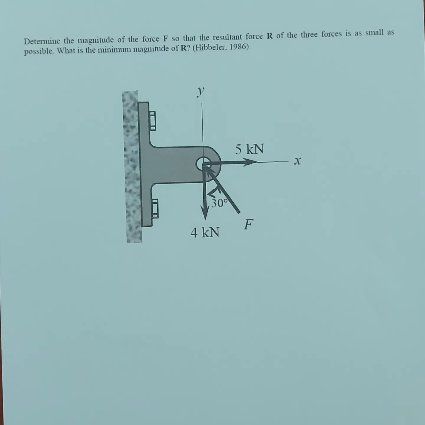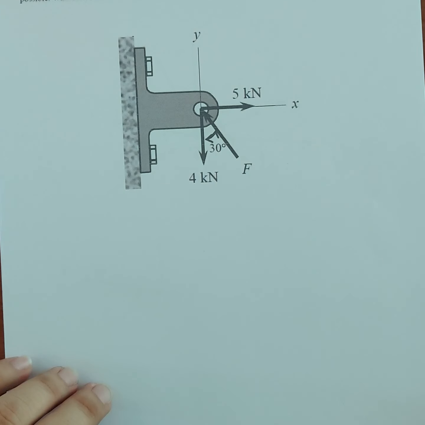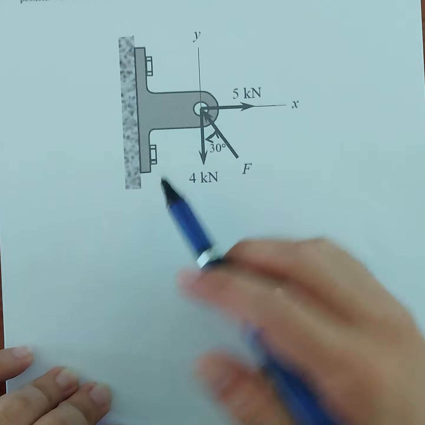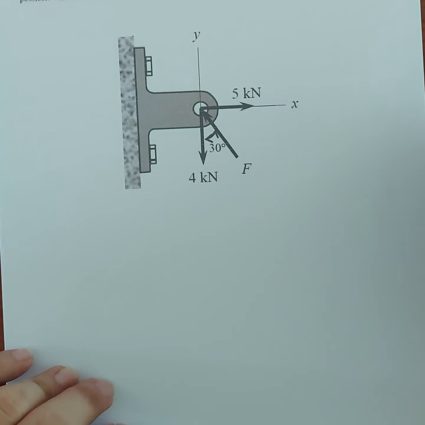Okay, we'll still go back to the first step natin. Ano ba yung first step is to solve for the x and y components of each force here. So, dito sa 5 kilonewton force natin, wala siyang y component because this force is directed along x-axis. Yung 4 kilonewton force naman natin ay wala siyang x component since directed siya along the negative y axis.